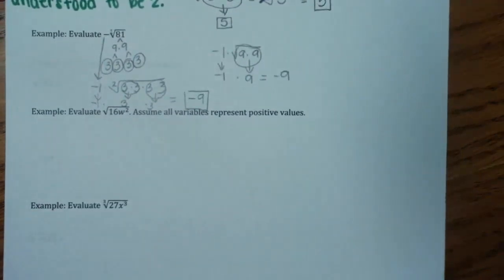All right, let's keep going. It says to evaluate the square root of 16w squared. Assume that all variables represent positive values. All right, so now we have the added thing of w squared.